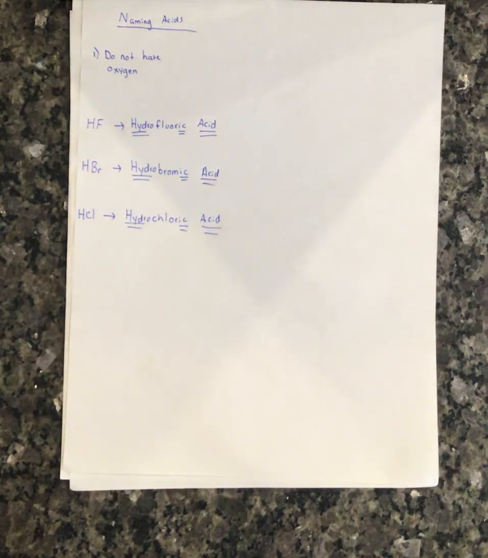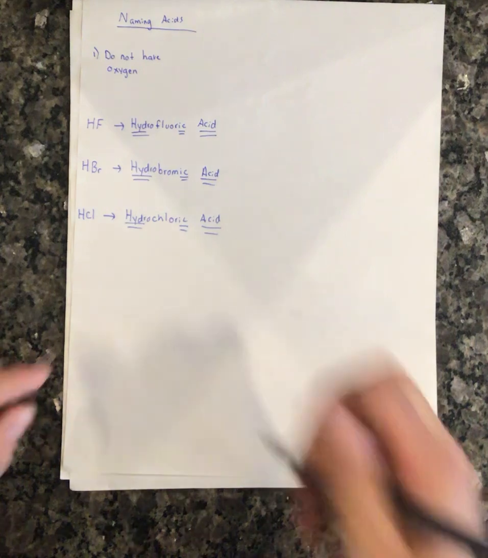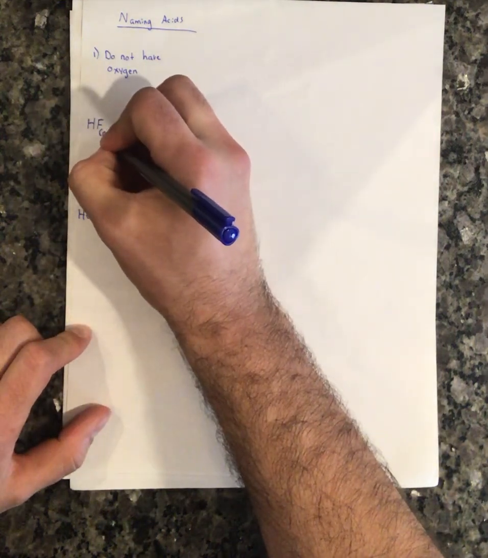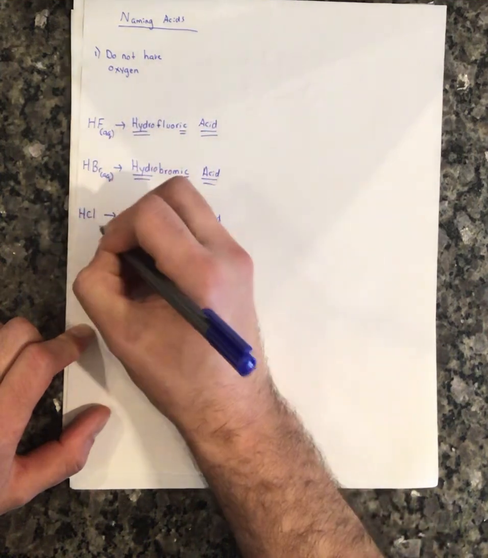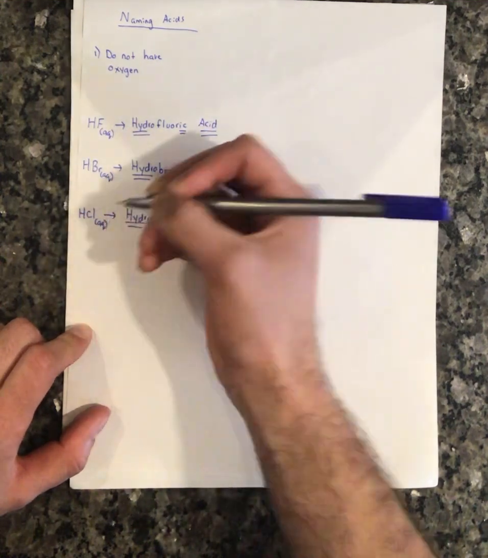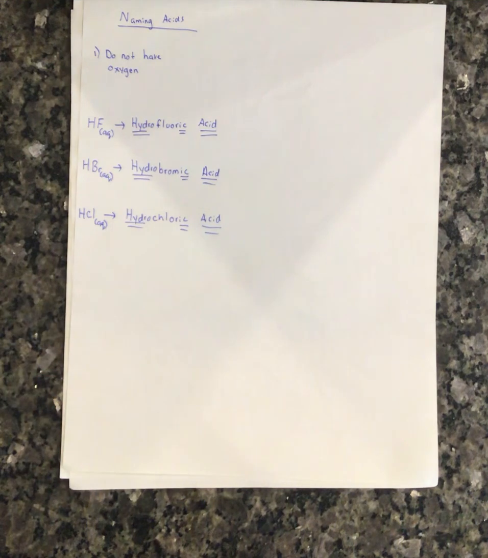A couple things I want you to know before we try a couple other ones is that acids are always going to be in aqueous form. Whenever you're doing these, they should all be in aqueous form. Now the next thing I want to talk about is how we come up with these formulas when given the name. If I gave you hydrofluoric acid, how would we have gotten HF?